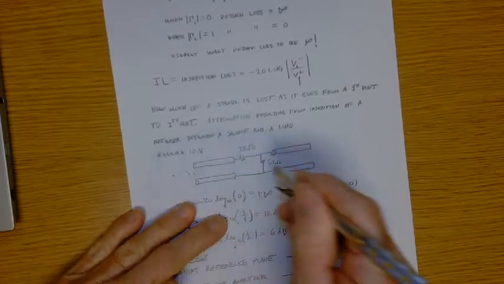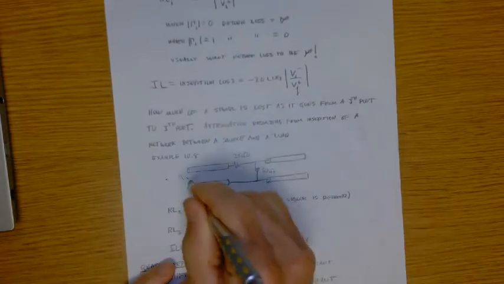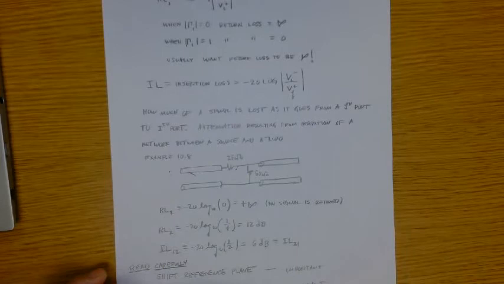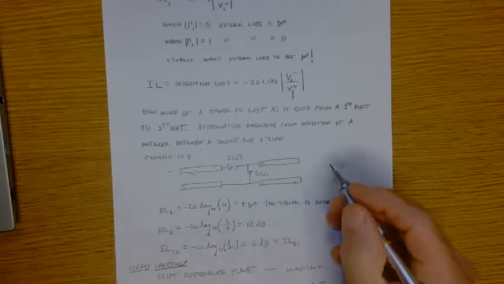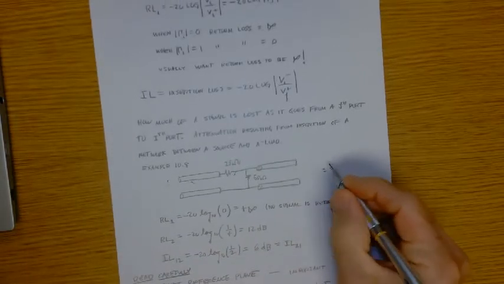So we had, in that case, page 3, the scattering matrix for this is 0, 1/2, 1/2, minus 1/4.